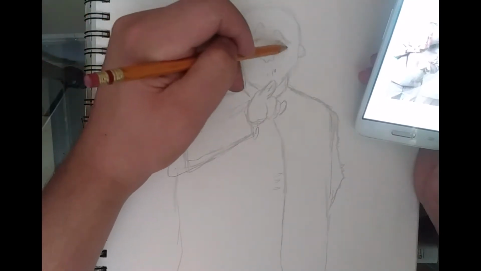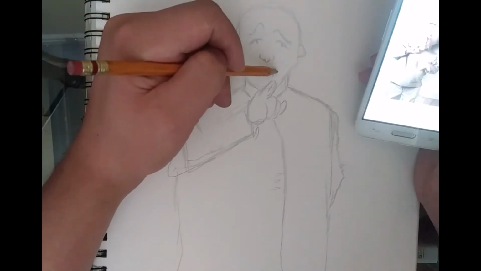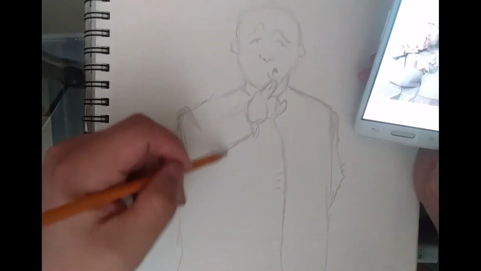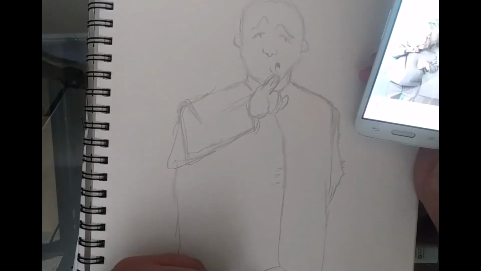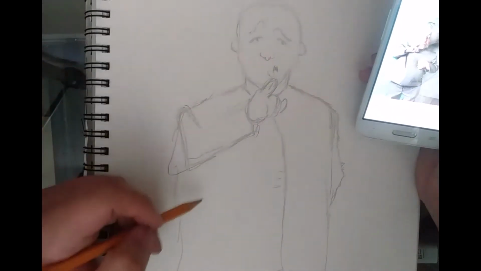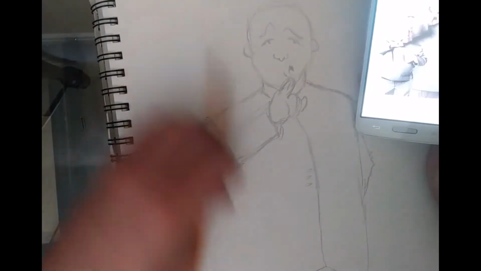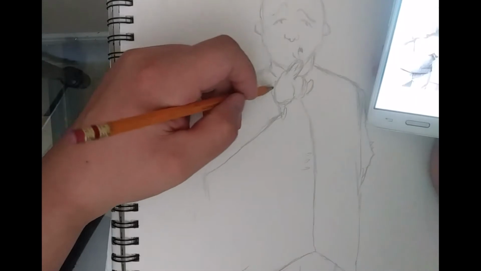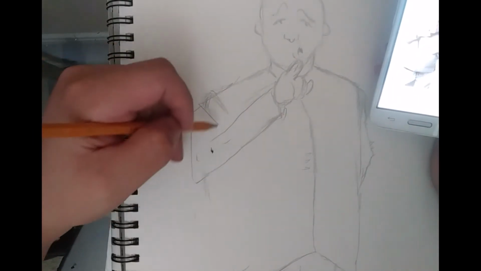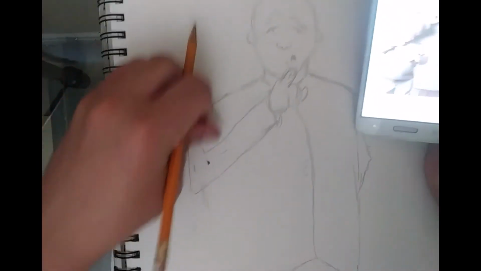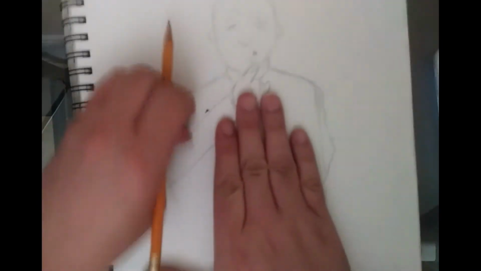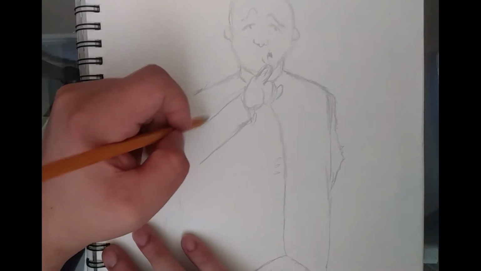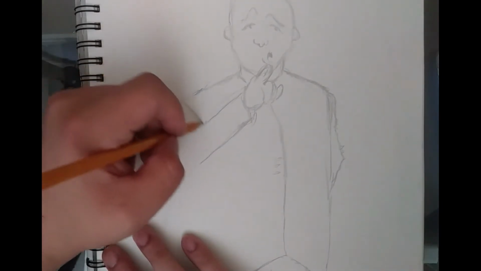So I'm gonna put the phone down because it's easier for me to work with both hands, instead of holding the phone with one hand and working on the characters here.